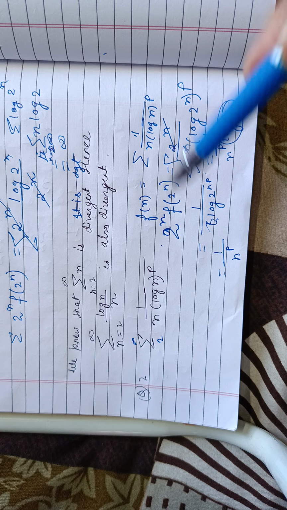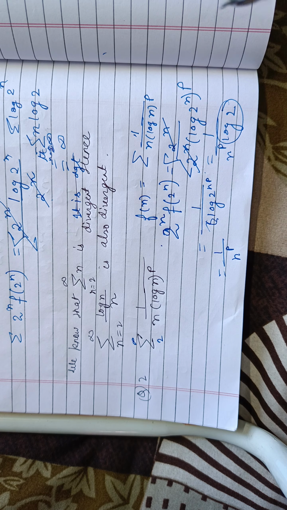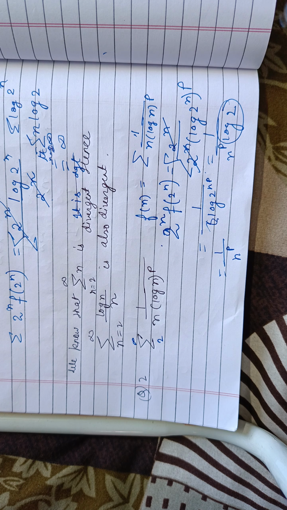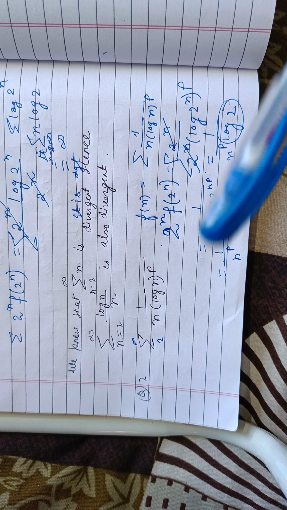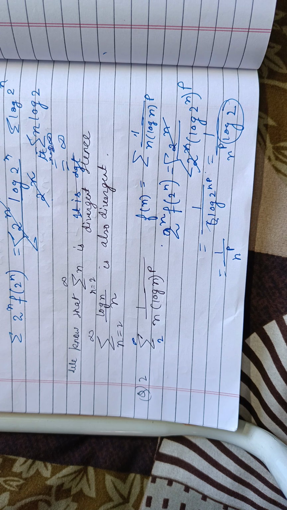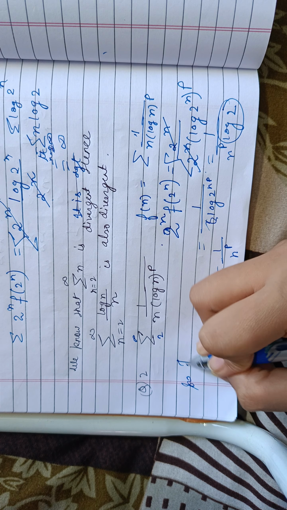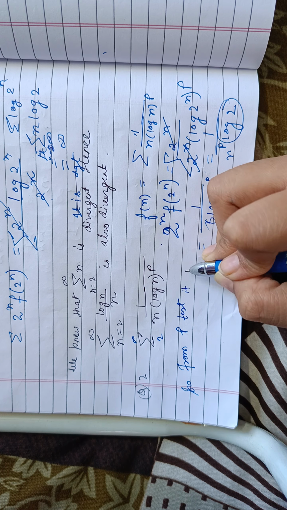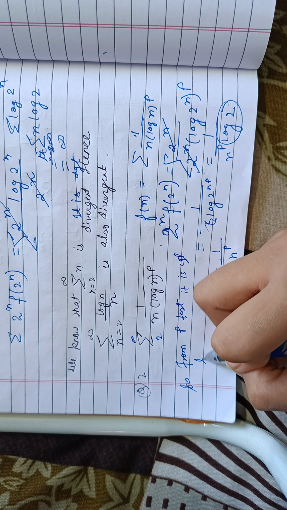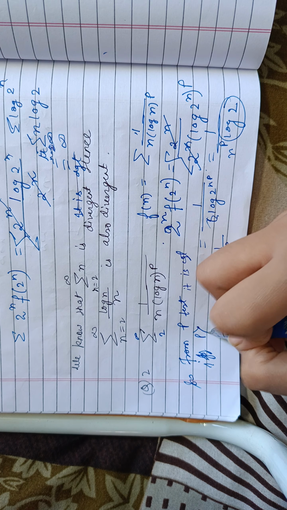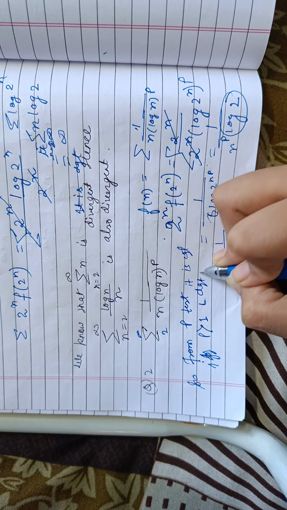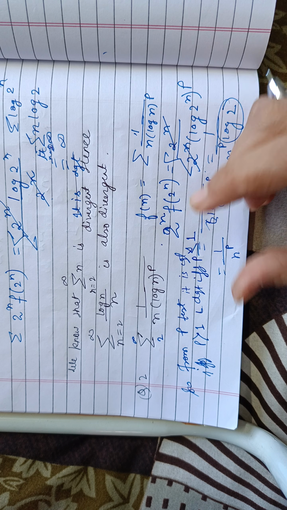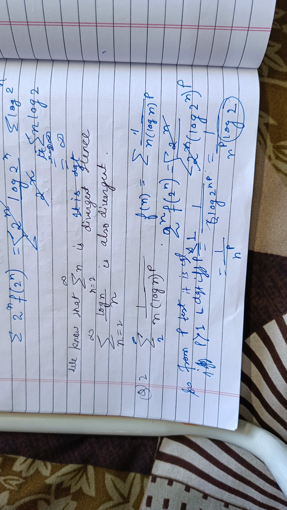If p is greater than 1, then it will be convergent, and if p is less than or equal to 1, then this will be divergent. From which test? From the p test: it is convergent if and only if p is greater than 1, and divergent if and only if p is less than or equal to 1. Now let's take another question.